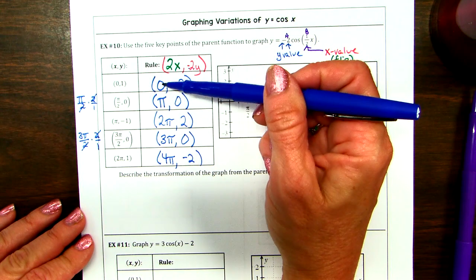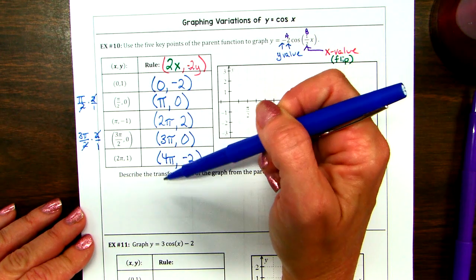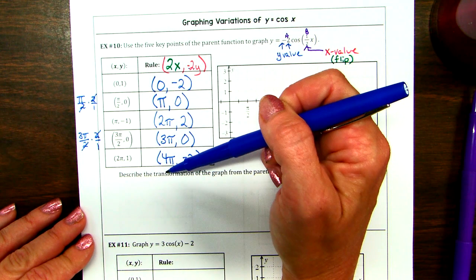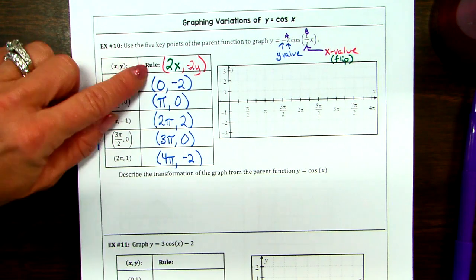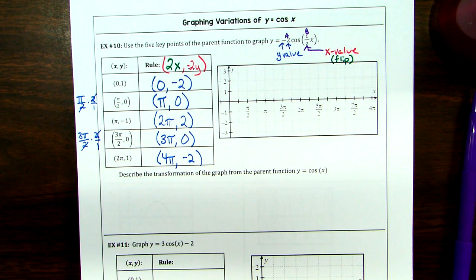Look at your x values. They should always be equally spaced. And they are 0, 1, 2, 3, 4 pi. Okay? So that's what always will happen with your x's. So you should know something's wrong if they are not equally spaced.